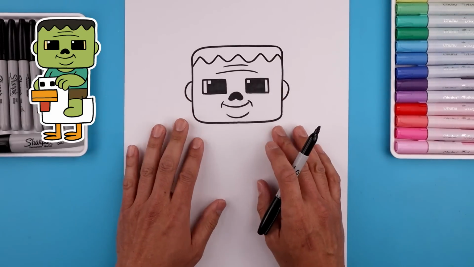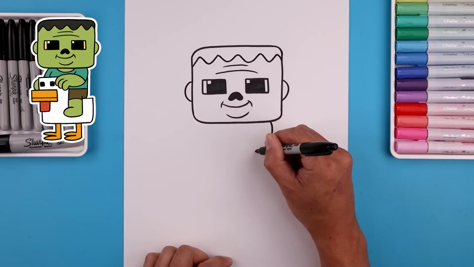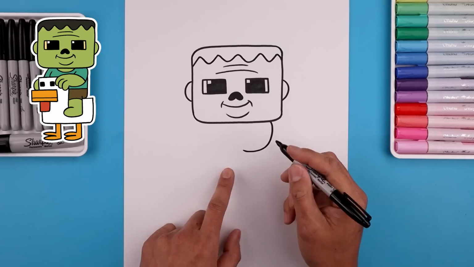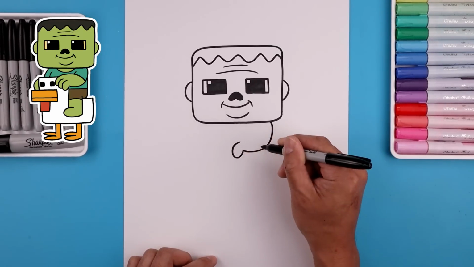Now with the head complete, let's move down and draw the right arm. We'll start underneath the head, bend this around, and then in towards the wrist. And we want to draw three fingers. We're going to come down, up, and then back out.